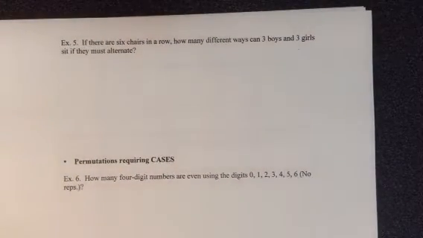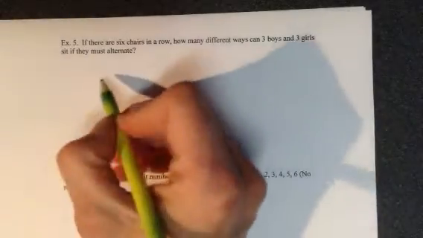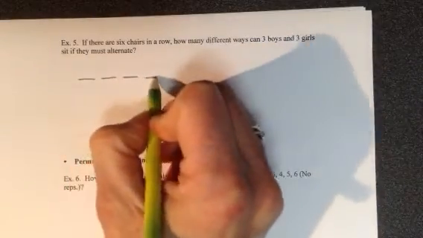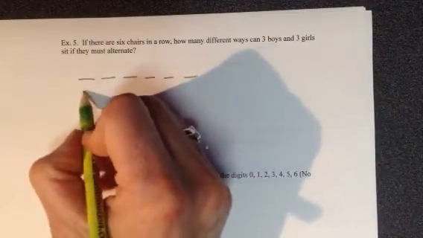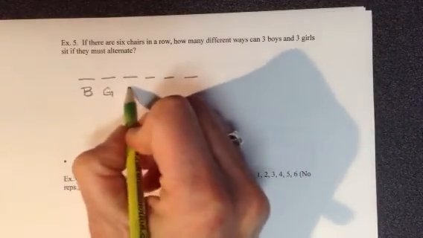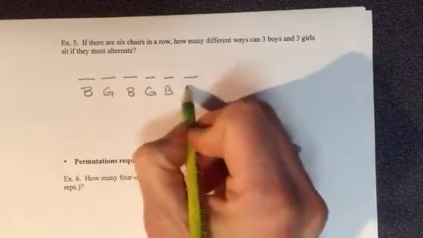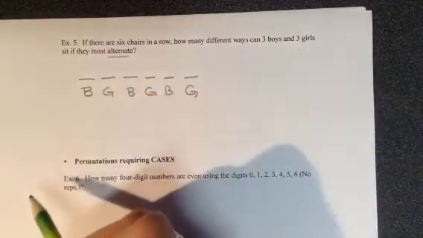Okay, let's turn the page. Example number 5 says, if there are 6 chairs in a row, how many different ways can 3 boys and 3 girls sit if they must alternate? So we'll draw in our 6 chairs, 1, 2, 3, 4, 5, 6, and let's start off with boy. So we'll go boy, girl, boy, girl, boy, girl, because they must alternate.